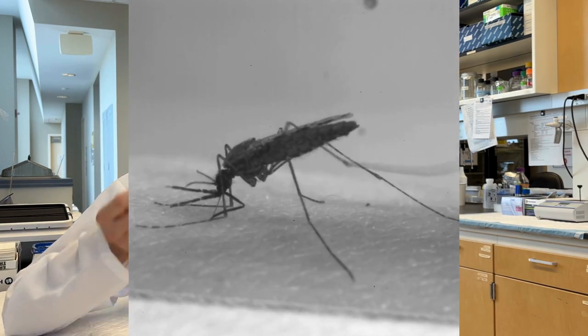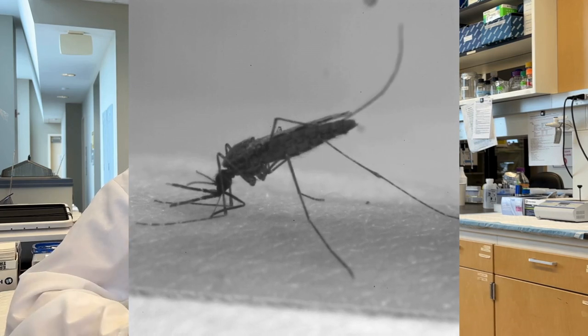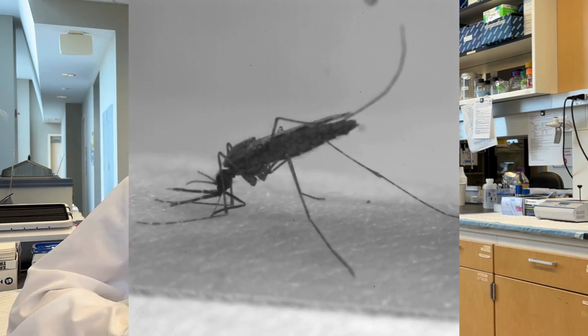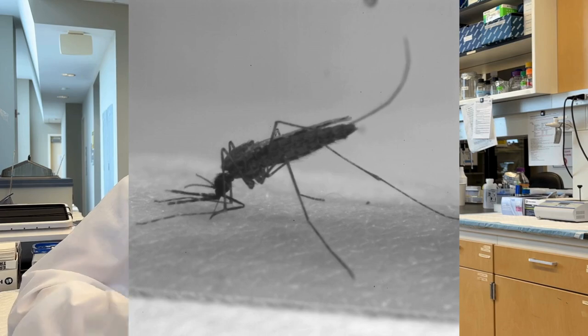And once they actually find the blood vessel, which takes them about maybe 15 seconds, they will start ingesting the blood. And then after she finishes obtaining the full blood meal, she retracts her mouth parts and withdraws from the skin, and then she's off on her way.